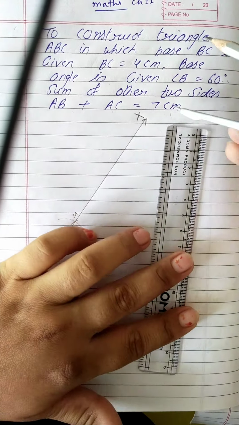We'll join this intersection point and B. So this will be a 90, but 90 is not required. We need 45. So what will be 45? It will be the bisection of 0 and 90.